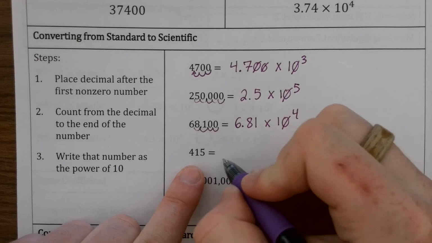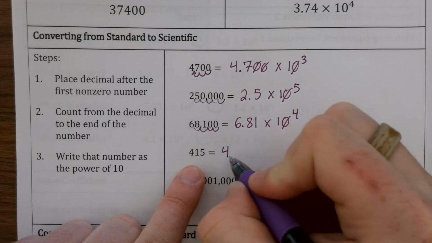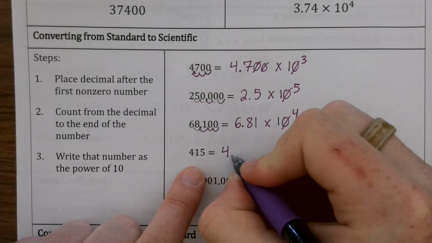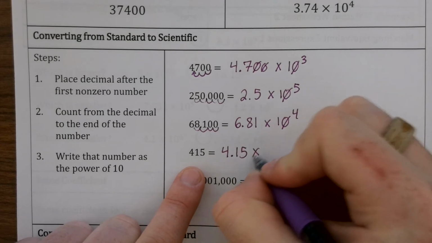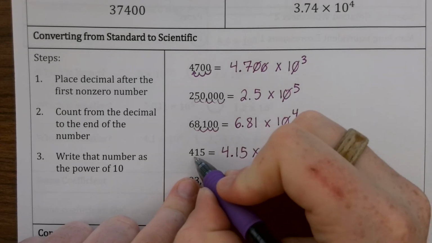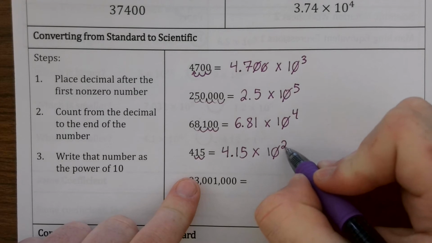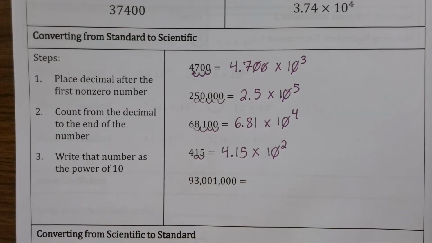Next we have 415. I'm going to make that 4.15 times 10. I moved my decimal 1, 2 places, so times 10 to the second power.